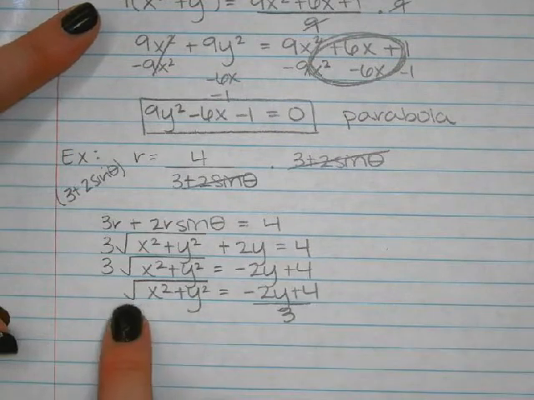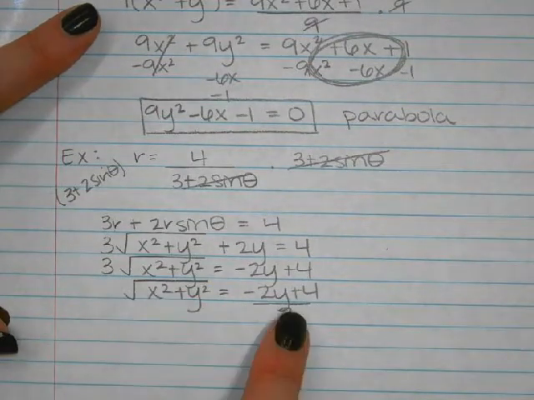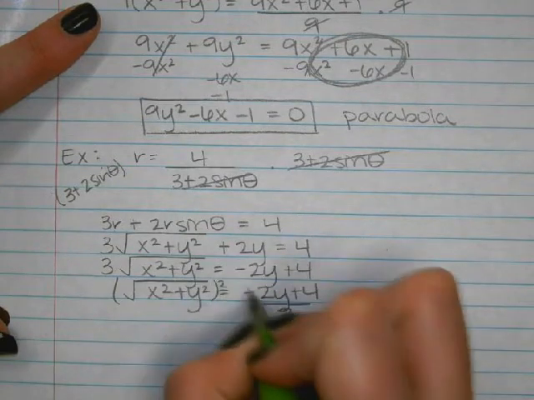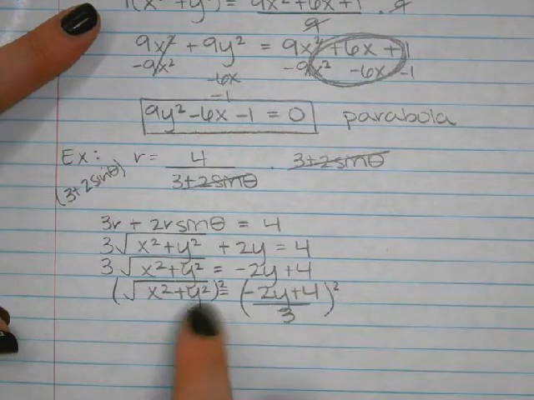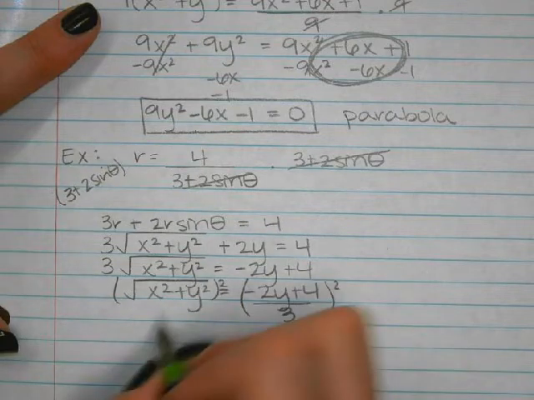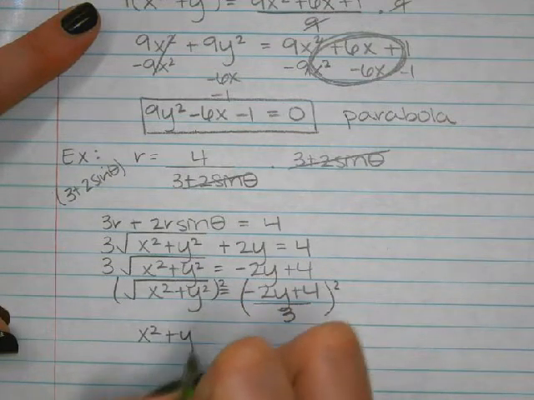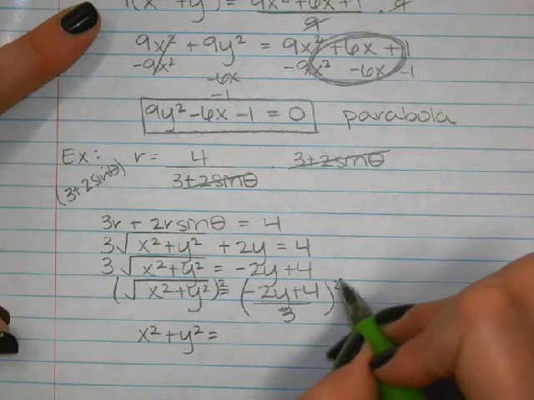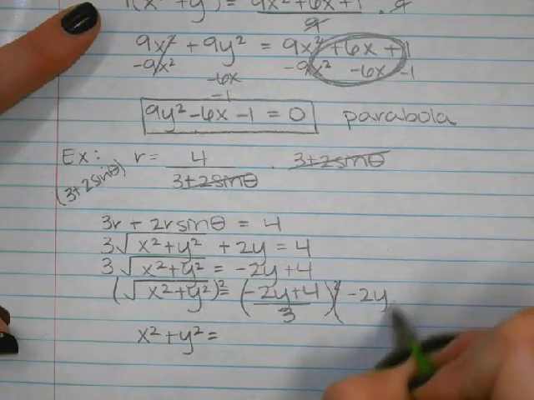Just like last time, I want to get rid of the square root, and I'm going to do that by squaring each side. So the squared and the square root cancel out, x squared plus y squared. But on the right side, we have this whole set of parentheses being squared, so I'm going to write it twice.